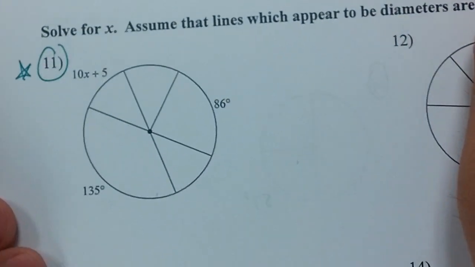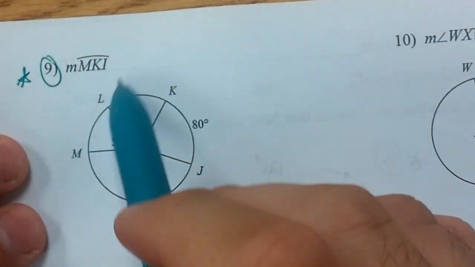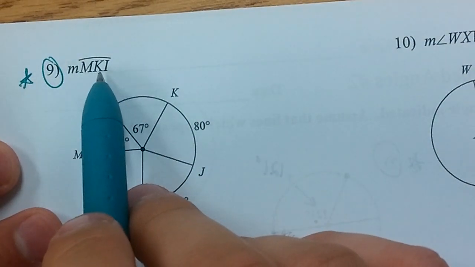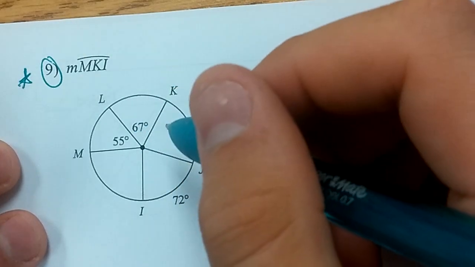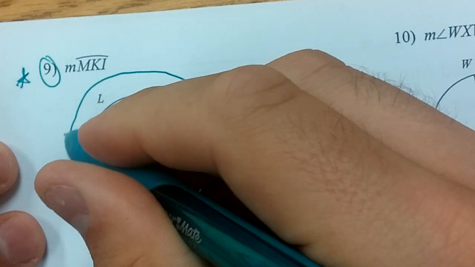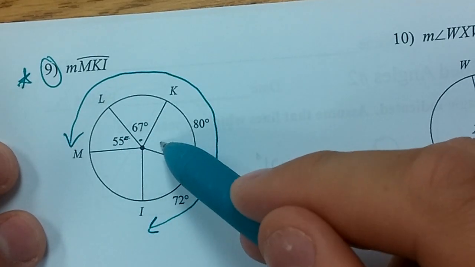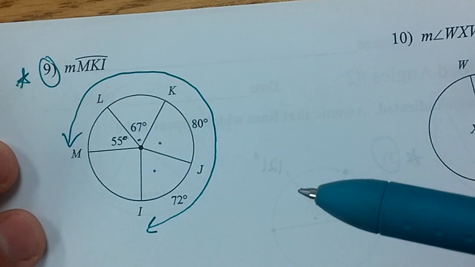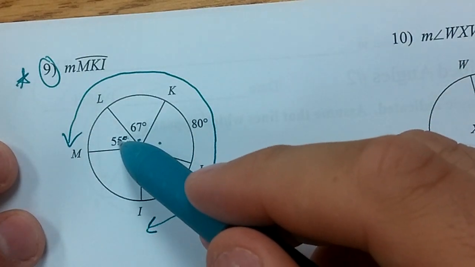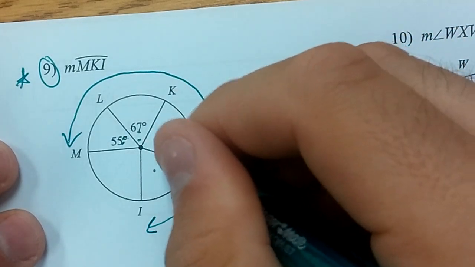In this example, they asked for the measure of MKI, the major arc MKI. So that's all the way around here. MKI has 1, 2, 3, 4 pieces inside of it. And we just so happen to know all 4 pieces: 55, 67, 80, 72.